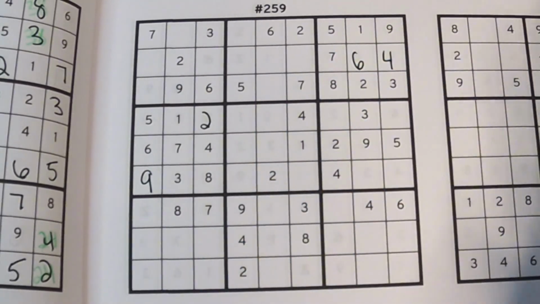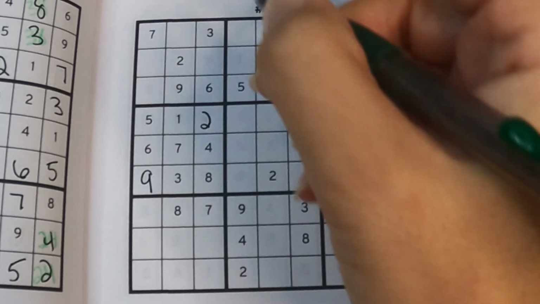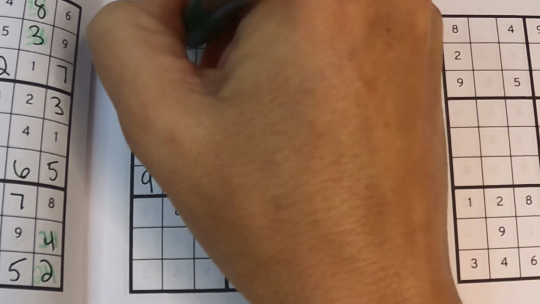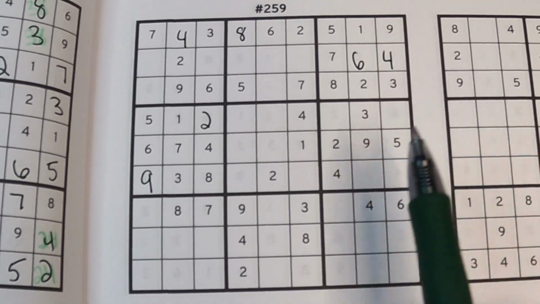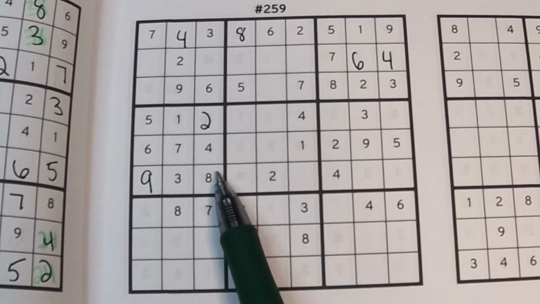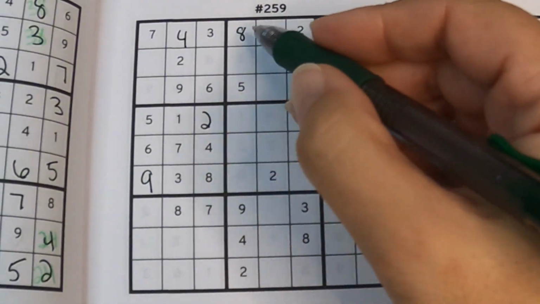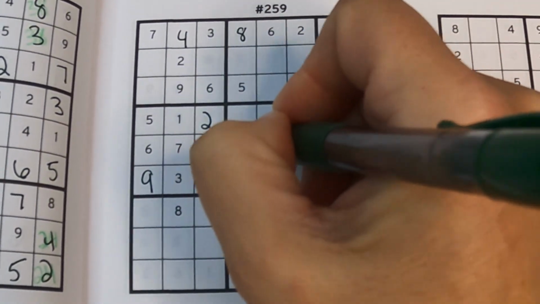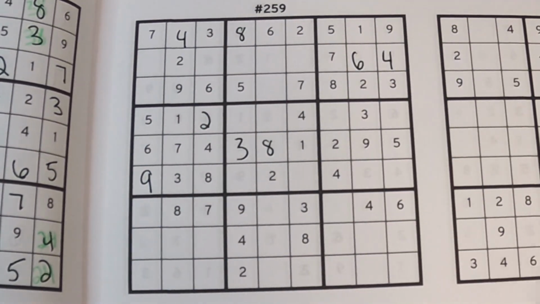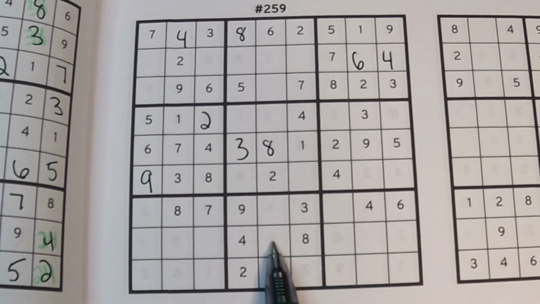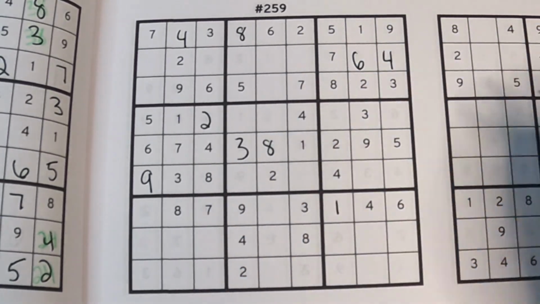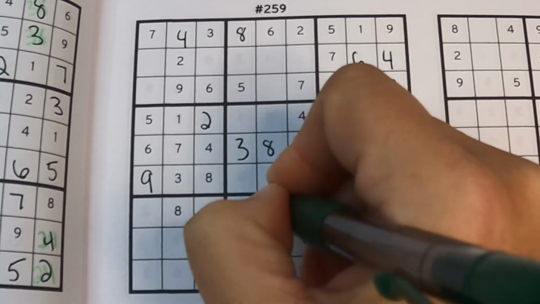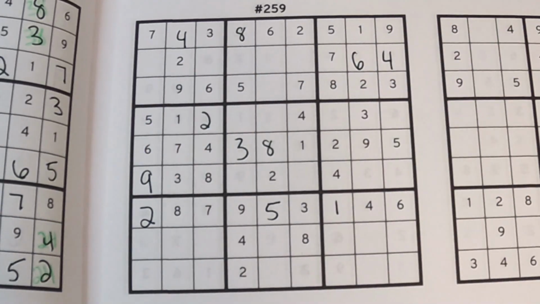For this top row, we're missing 4 and 8. We've got a 4 here, so 8, 4. For this row, we're missing 3 and 8. We've got an 8 here, so 3, 8. For this row, we're missing 1, 2, and 5. We've got 2 and 5 here, so this is our 1, 2 here, so 5, 2.